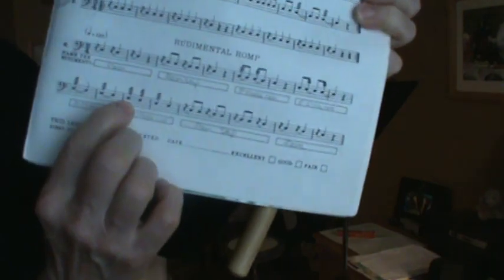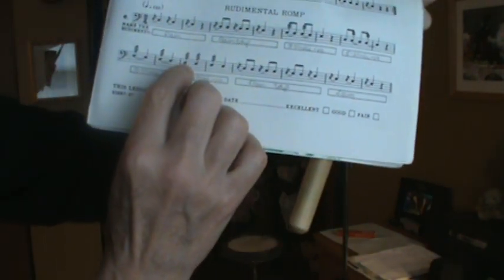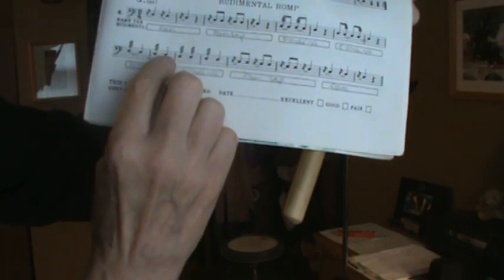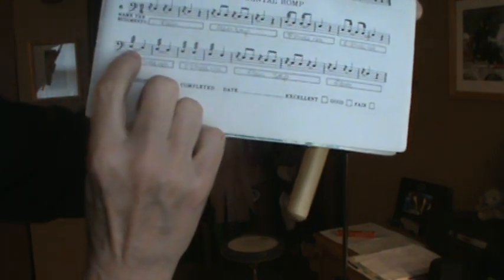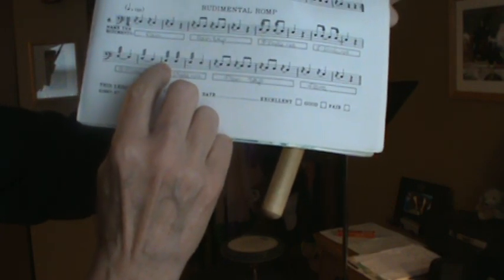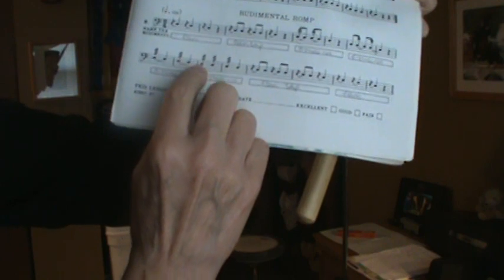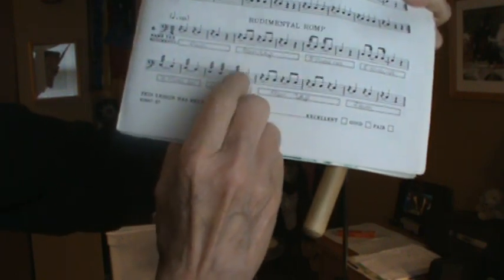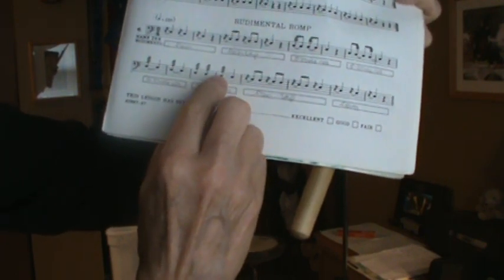On rudimental romp, if you look on the second line, I should have mentioned this first, but they have a couple of those old-fashioned 5-stroke rolls. It is a quarter note with a triple slash, but you notice it doesn't have the tie. These ones that are tied are called 9-stroke rolls. These that are just showing a quarter note with a triple slash are to be played as 1 and with bounce bounce hit. 1 and 2 and 1 and 2. Those are treated as 5-stroke rolls.